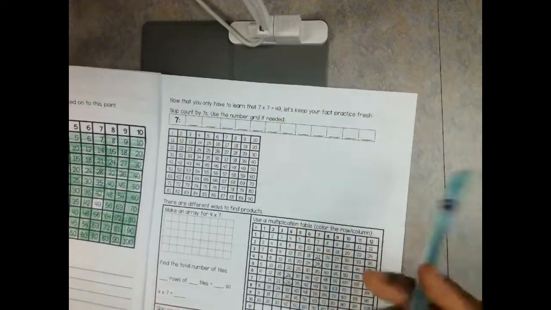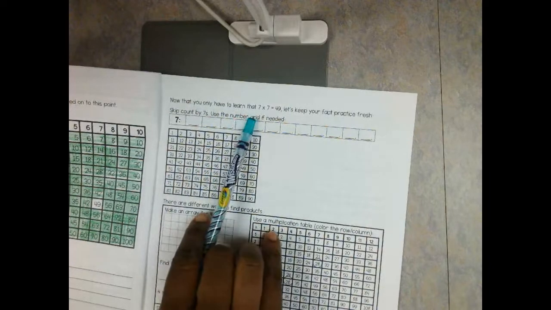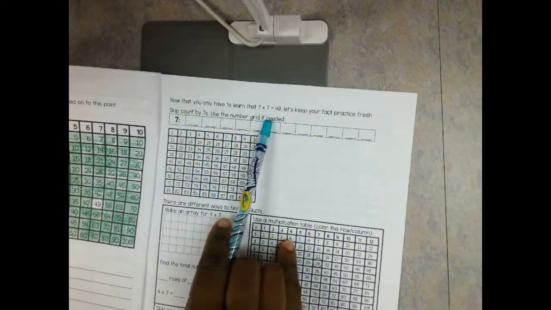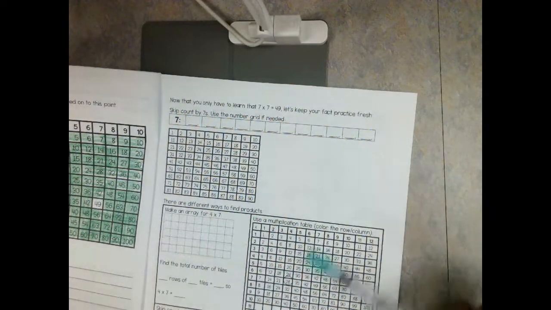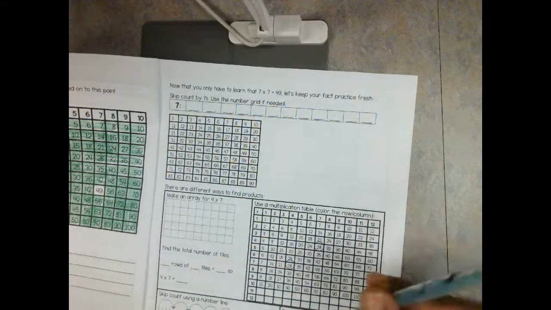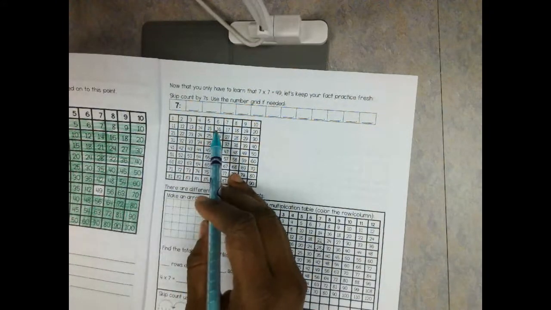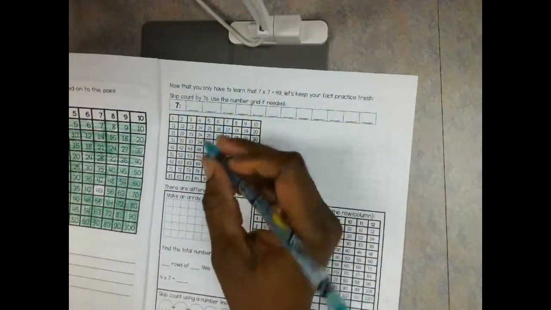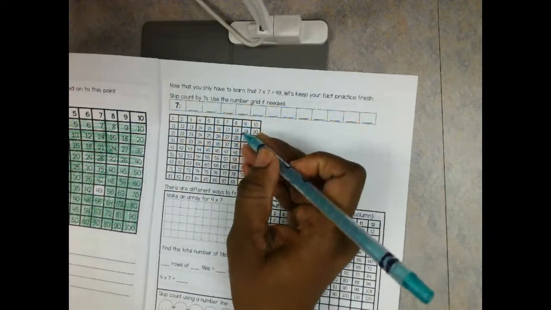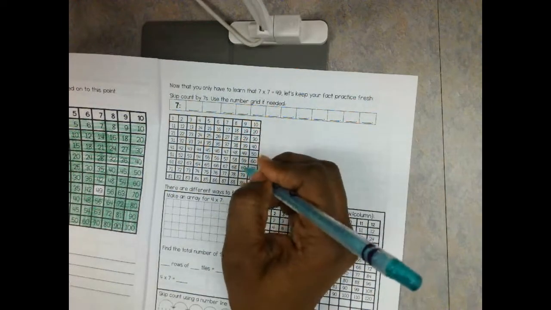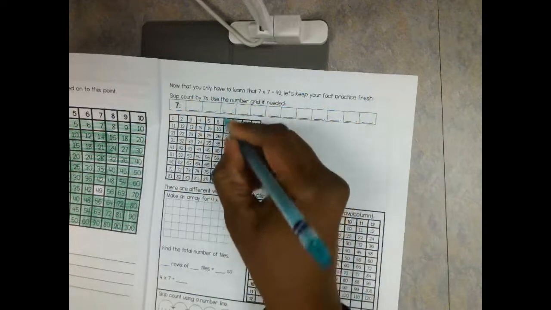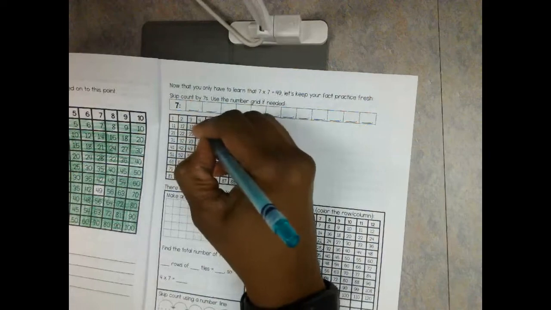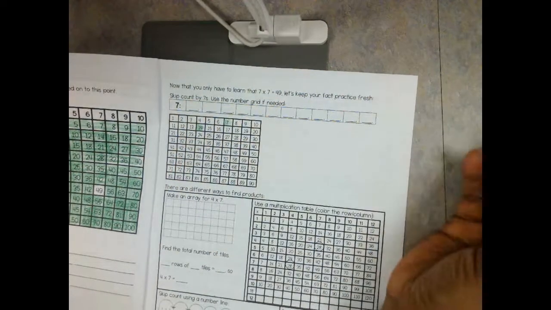All right, so you'll do the same type of activity now that you only have that 7 times 7 to learn, that 7 times 7 is 49. We'll just keep our fact practice fresh. Count by 7s. I just included this number grid if the song doesn't work for you: 7, 14, 21, 28, 35, 42 and 49, 56, 63, 70 and 77, 84, no more. You could use this chart to count by sevens. 1, 2, 3, 4, 5, 6, 7, and then record it up there.